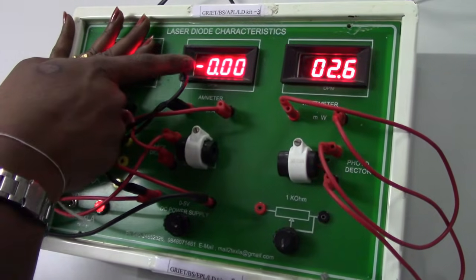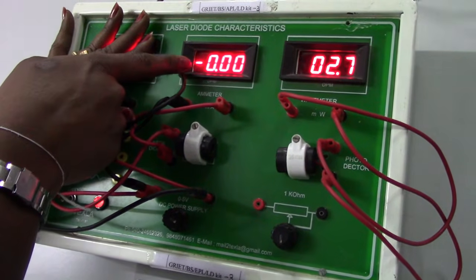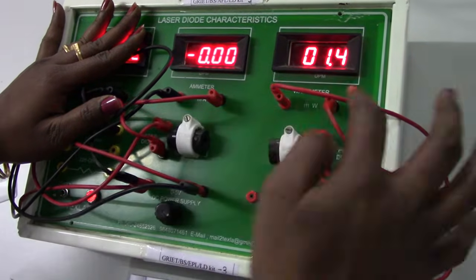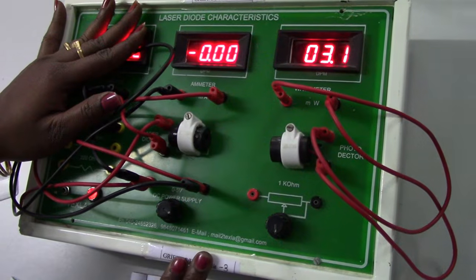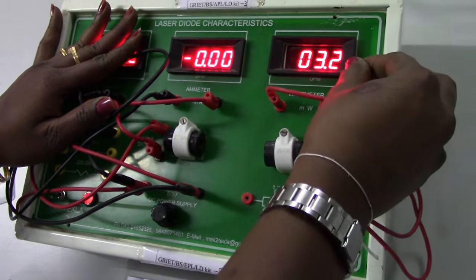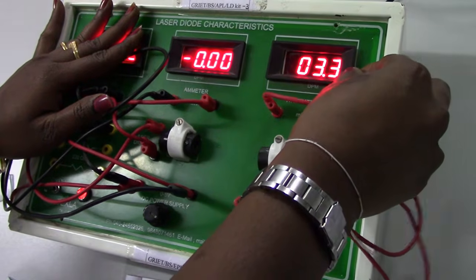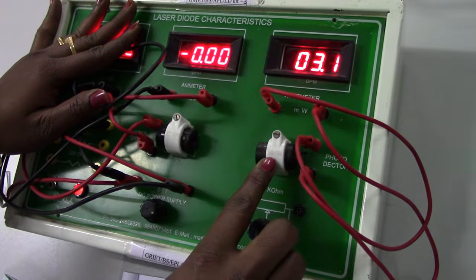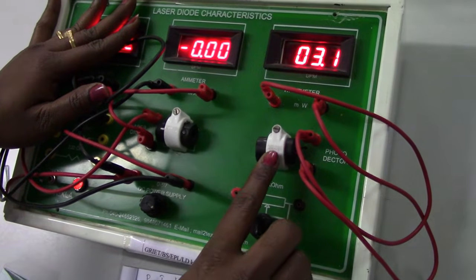See, in your ammeter there is no current flowing in the diode, it is showing 0. But when you observe your power meter, it is showing some value. Why is that value coming? There is no current in the diode, but the power meter is showing a reading. Because of this device, we call it a photodiode or a detector.